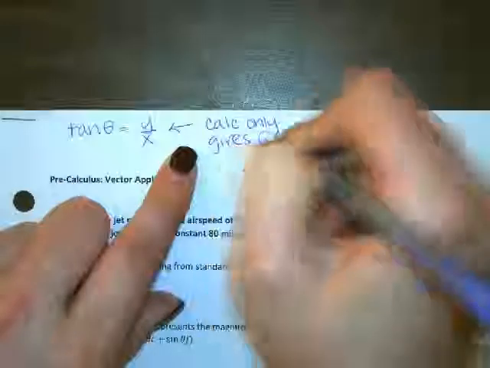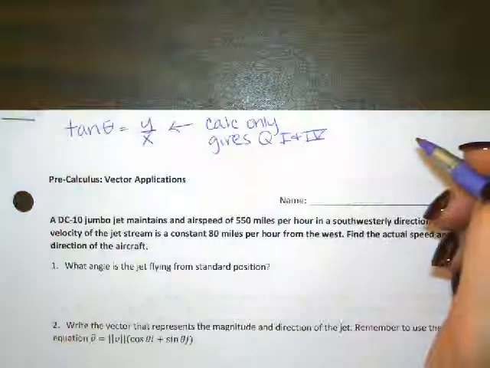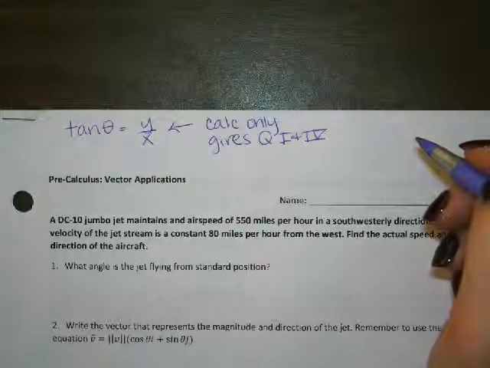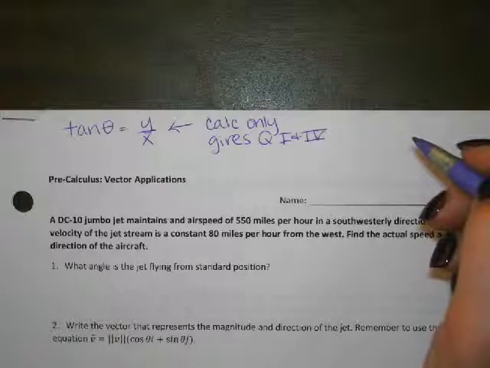Okay, so I'm going to write on my paper, calc only gives quads 1 and 4. That's the only place it will give you an answer. That doesn't mean that that's the only place an answer belongs. That just means that's the only place your calculator can give you an answer.